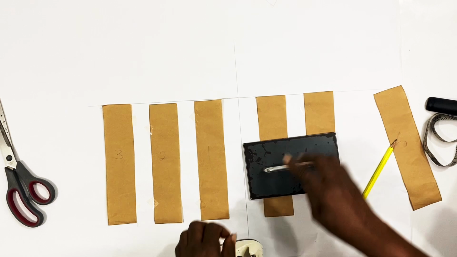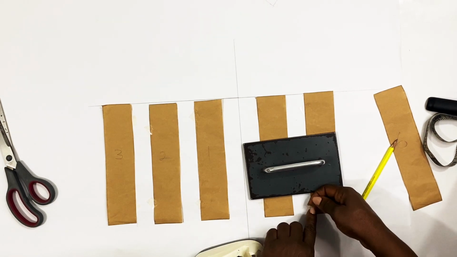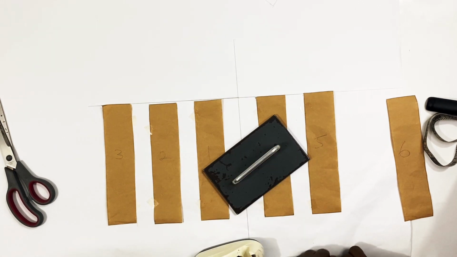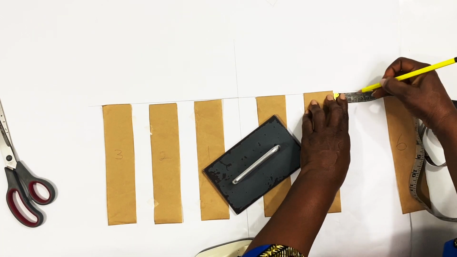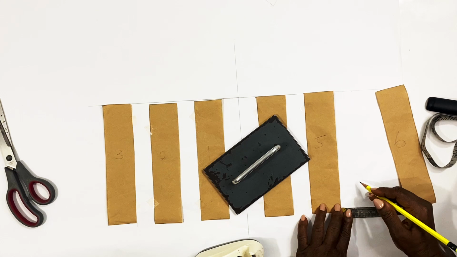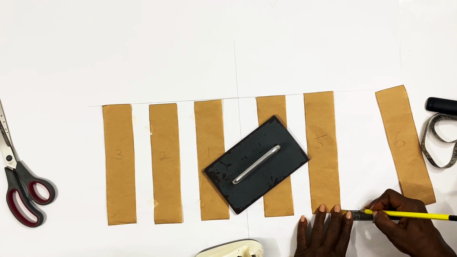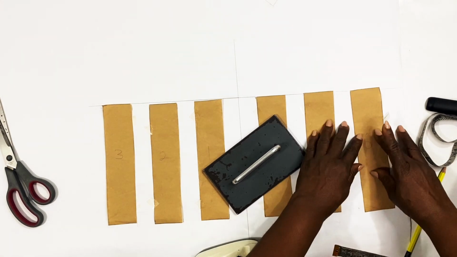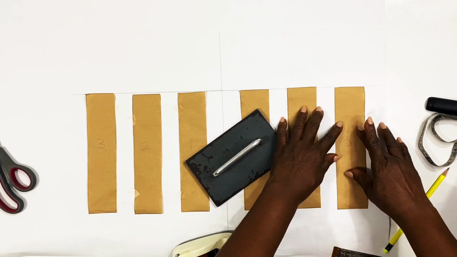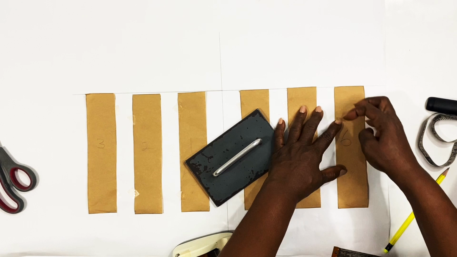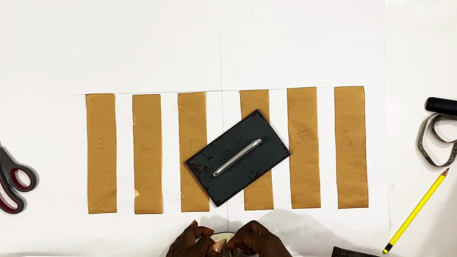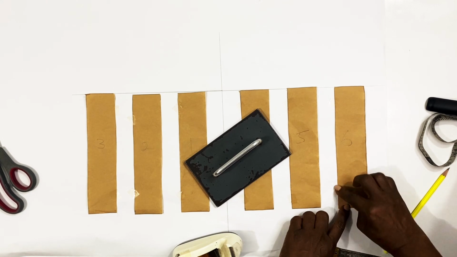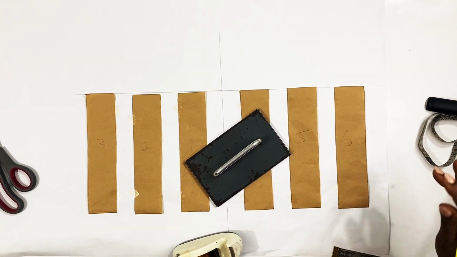So this is added fullness, the equal fullness, right? So I'll do the same here. I've added 3 centimeters to the top, and I come to the lower part and add the same amount here, right? So then I'll trace around it to get my finished completed pattern.